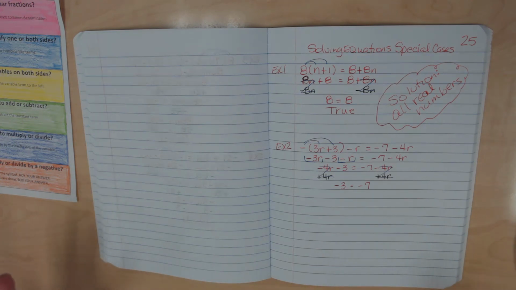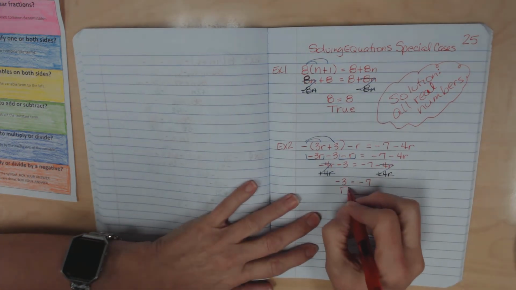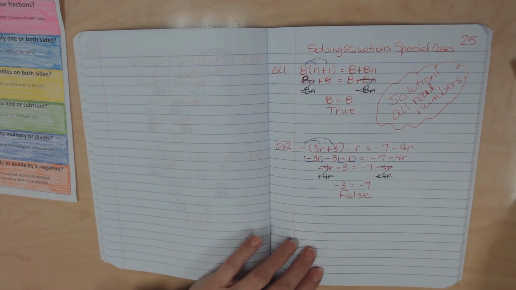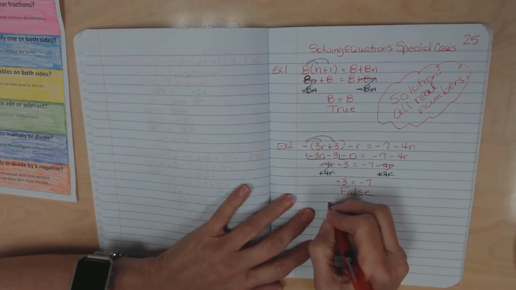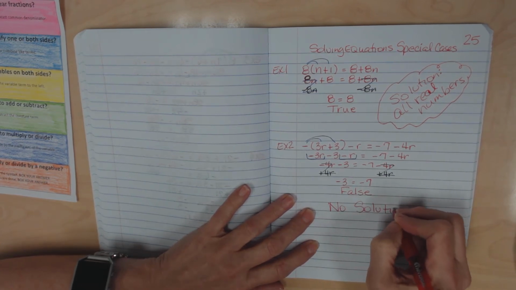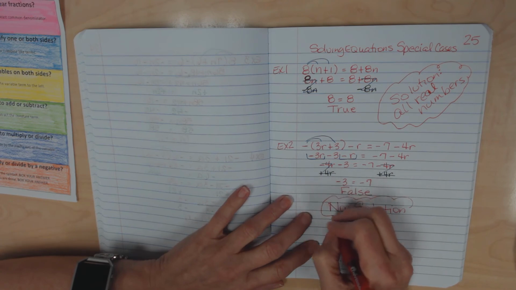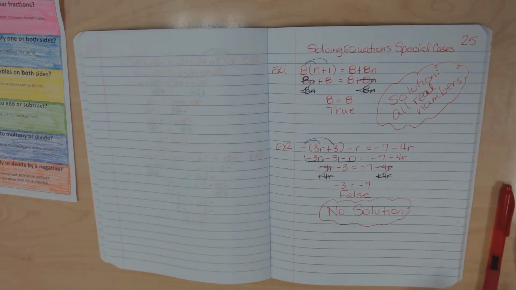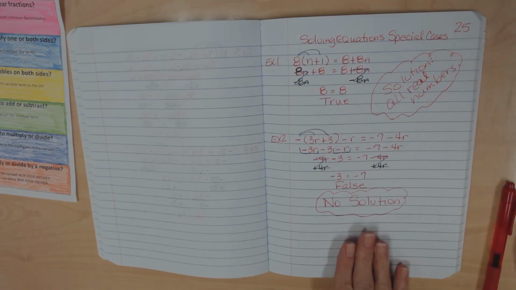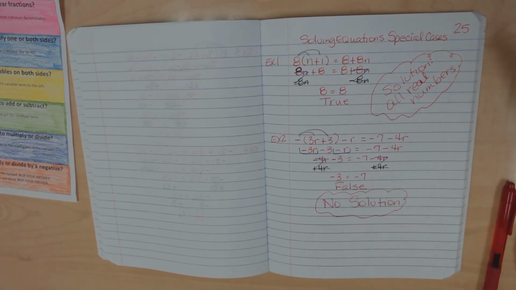But negative 3 doesn't equal negative 7. So this is a false statement. So in this case, we have no solution. So the two special cases are when everything works and we call that all real numbers, or nothing works and we call it no solution.